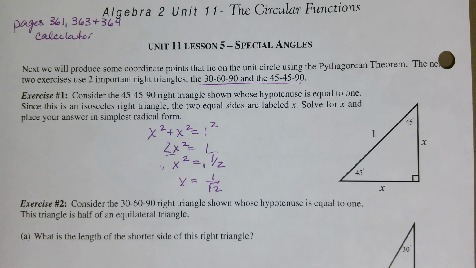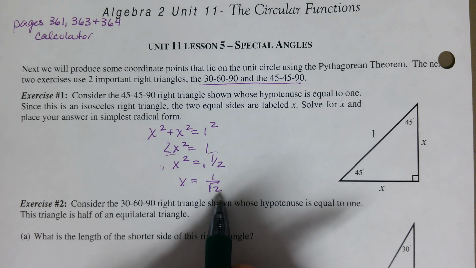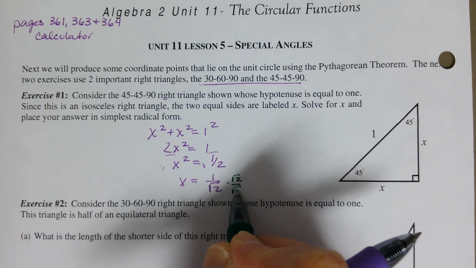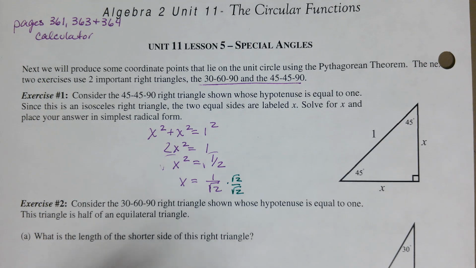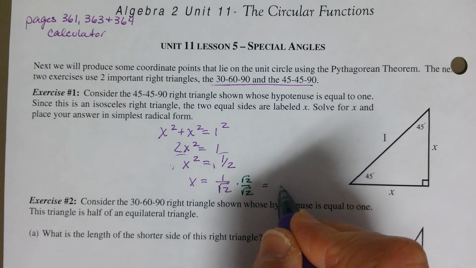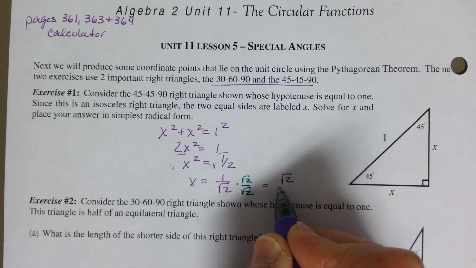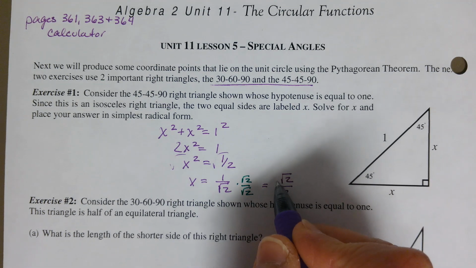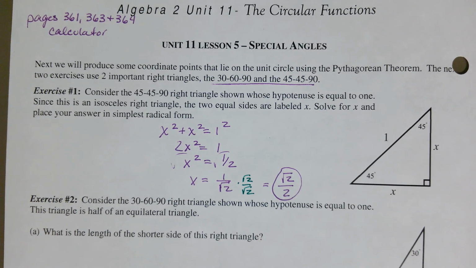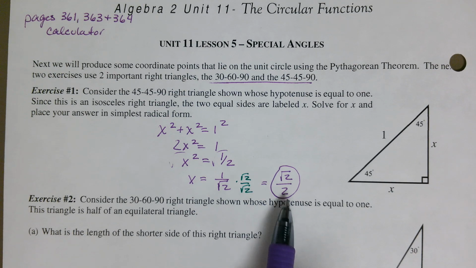Now, this is equivalent to what's called, when we rationalize the denominator, this is an irrational number, the square root of 2. So to make this denominator rational, we would multiply by 1 in the form of square root of 2 over square root of 2, right? We'd have to multiply the whole fraction by 1 in the form of square root of 2 over square root of 2. In doing so, we get the square root of 2 over the square root of 4, and the square root of 4 is 2. So this is the value of x in what we call simplest radical form with a rational denominator.